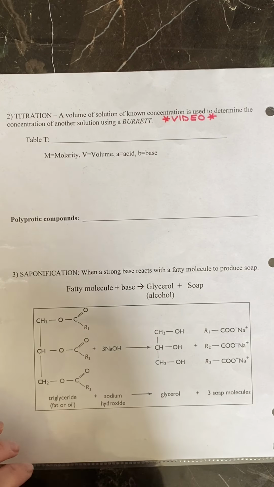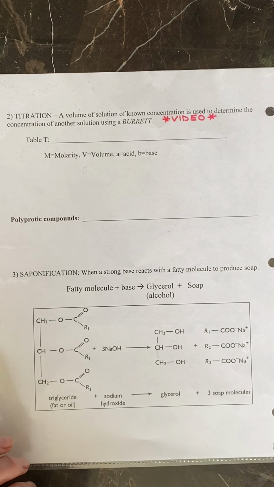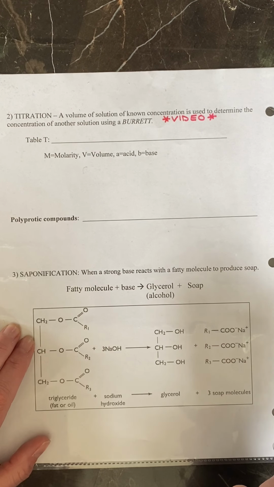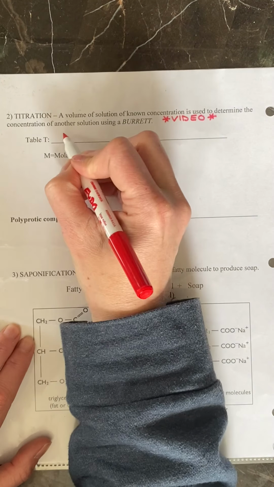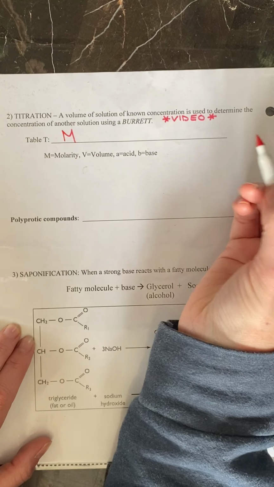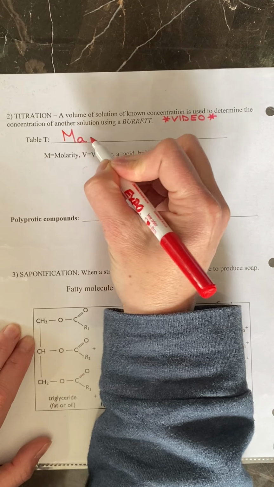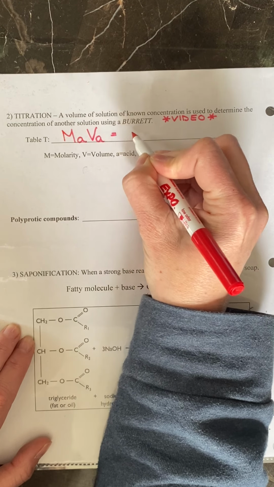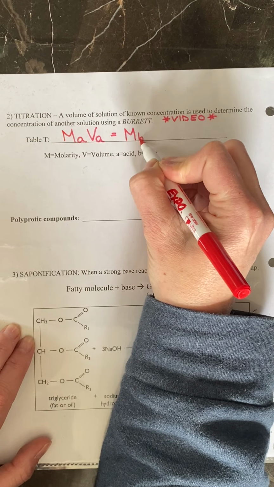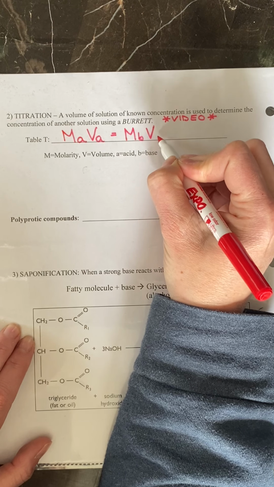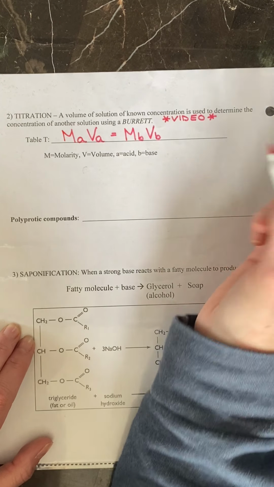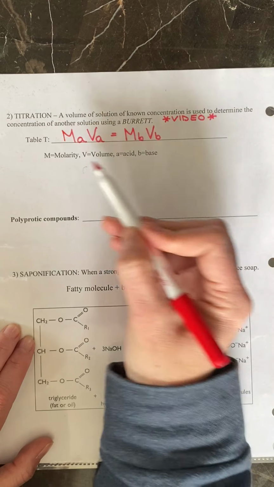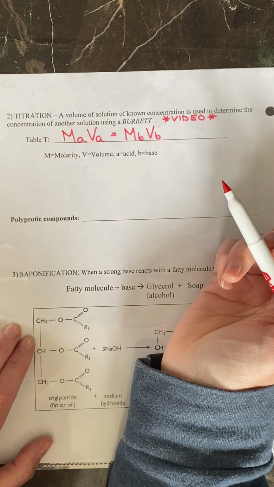Now, the calculation that we're going to be using has to do with concentrations and volumes of acids and bases. The point of this is to figure out the concentration of either an acid or a base. So we have this equation, MAVA equals MBVB. The lowercase a and b represent the acid and the base, and then we have the molarity and the volume.